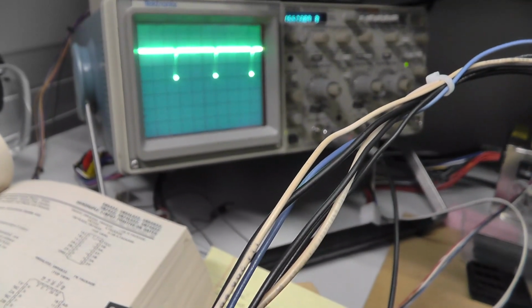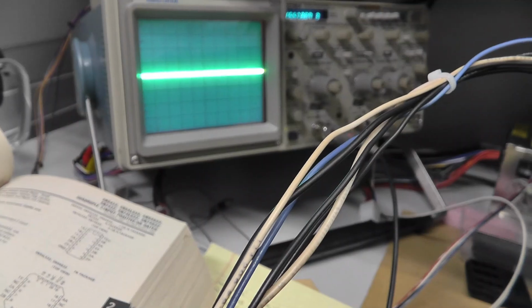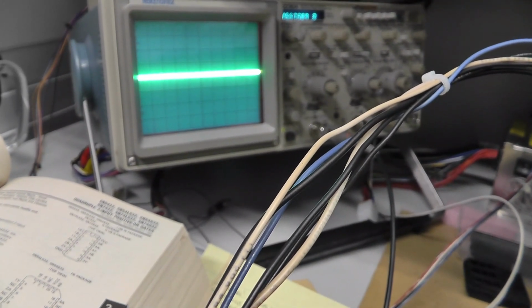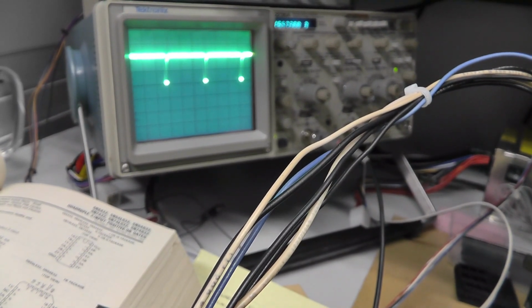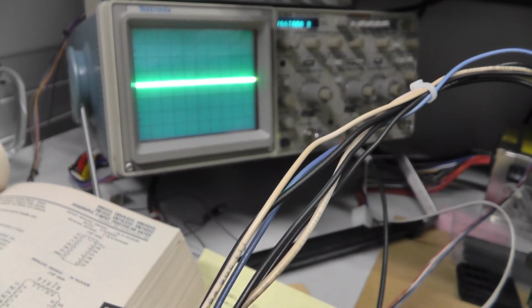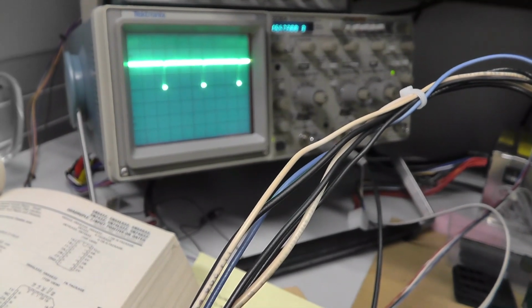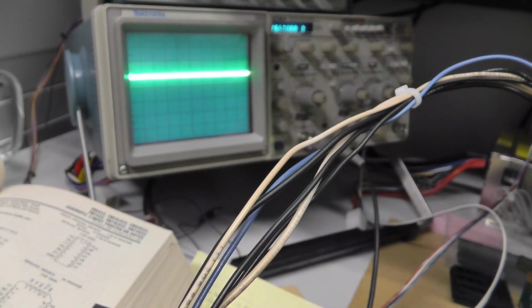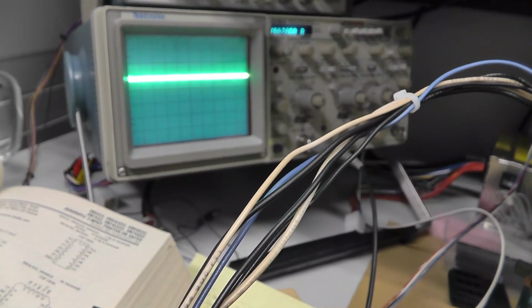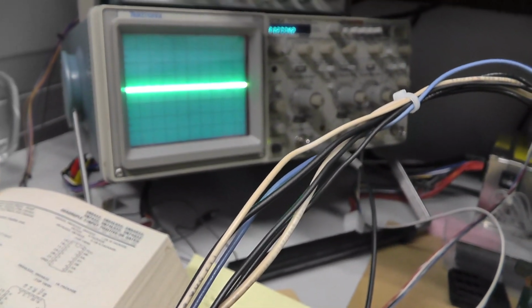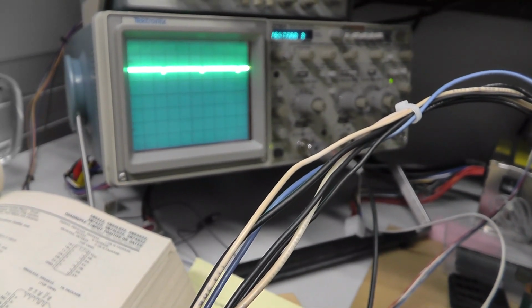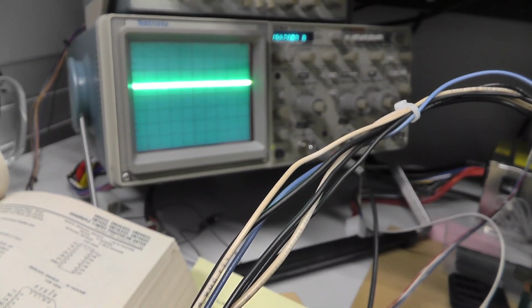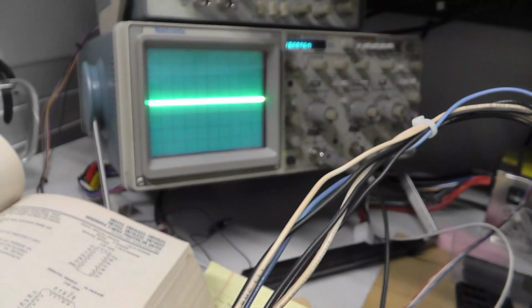I don't understand why it would be bad. Pin 4 is low all the time. Pin 5, when both are low, it'll be low, otherwise it'll be high. Pin 1 is not quite high. I don't know what's going on there. Pin 2 is low. Pin 3, that kind of makes sense, but I wonder what's pin 1. Why is pin 1 not doing anything?